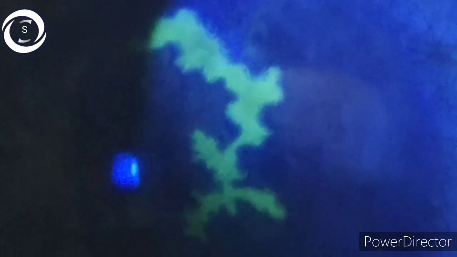And recurrent activation: usually the primary HSV causes blepharoconjunctivitis, and recurrent activation causes corneal lesions in the form of these dendritic branching patterns, and further recurrent episodes cause corneal scarring, corneal opacification, decreased corneal sensation, and loss of vision.